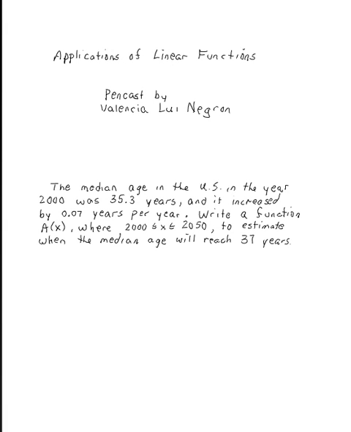We're looking at a linear application. We'd like to figure out a linear function that will solve this problem. The median age in the U.S. in the year 2000 was 35.3 years, and it increased on average by 0.07 years per year.